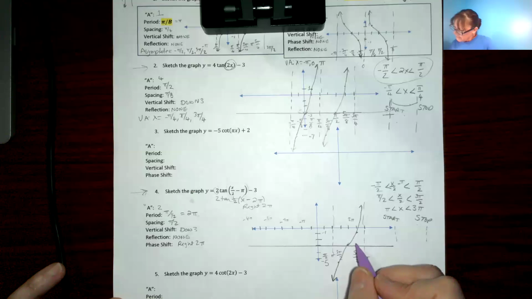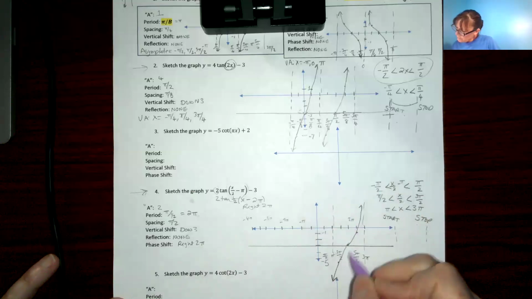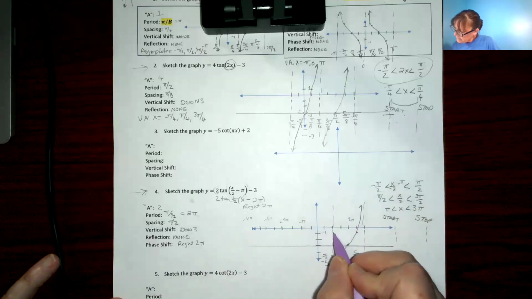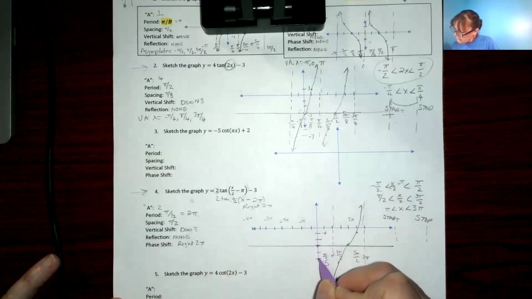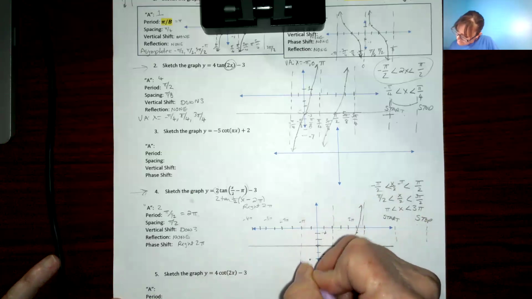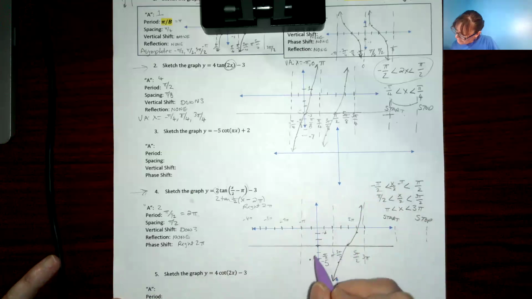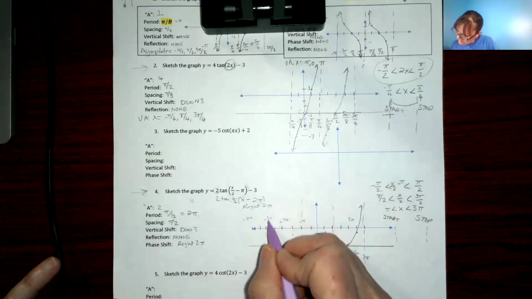Let's go backwards. We're going this way. It's asymptote, then it's high, then it's middle, and then it's low, and then it's asymptote. Continue to go backwards: high, middle, low, and asymptote.